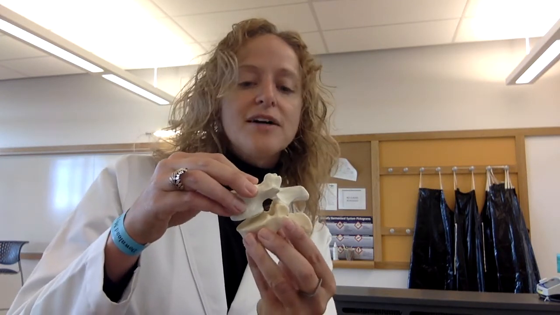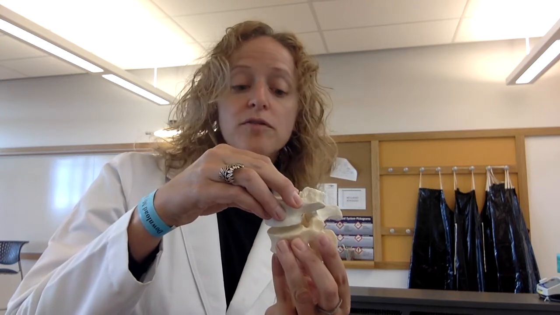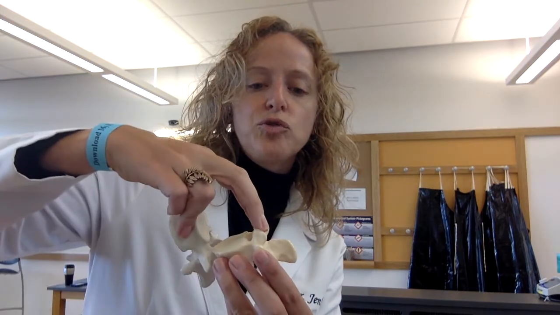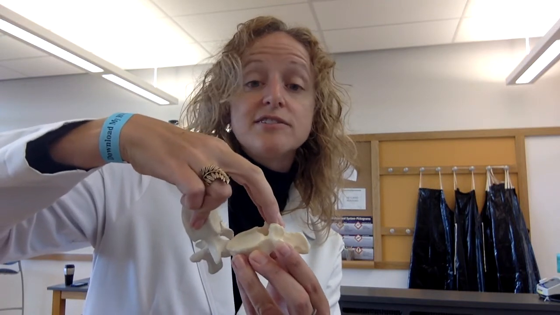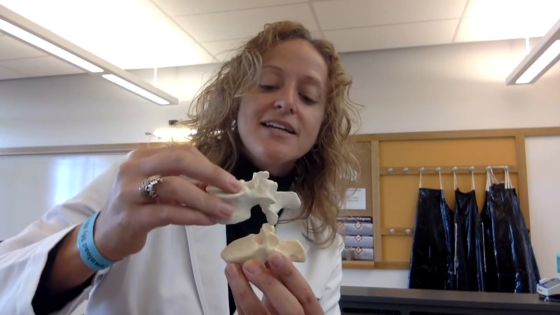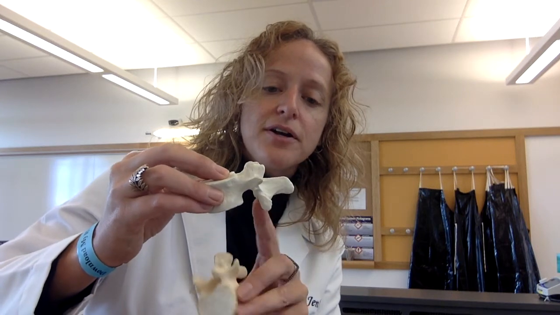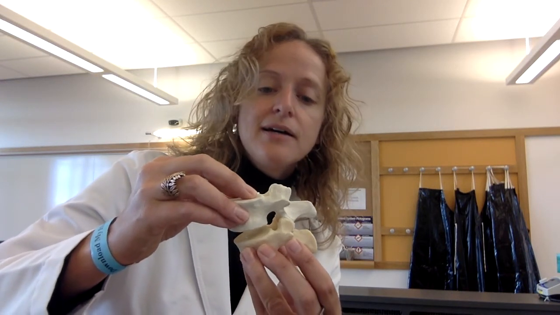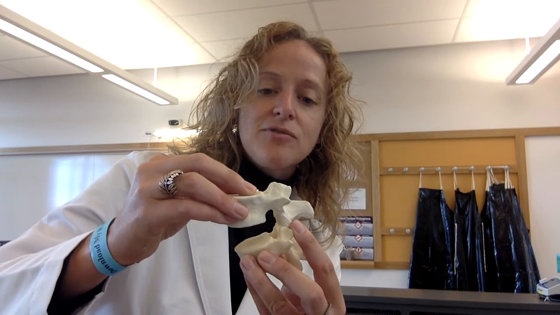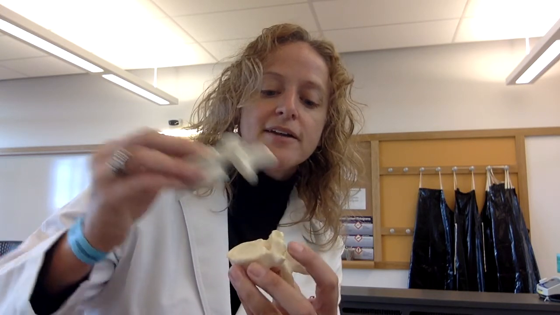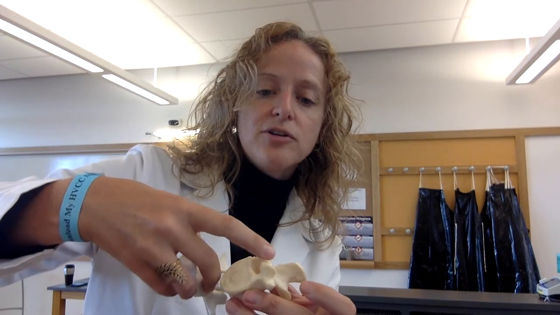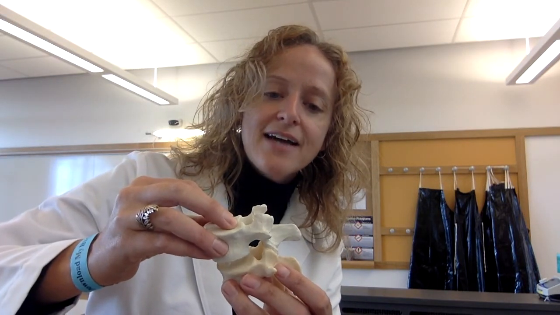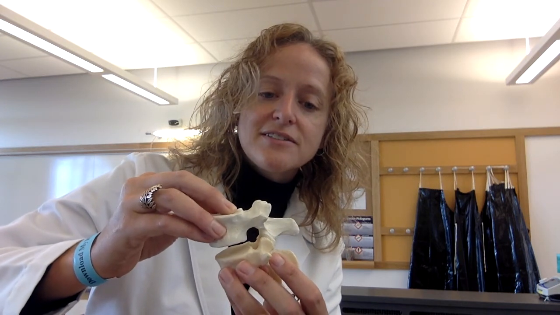The articular processes are how the vertebrae stack together, because it is the superior articular processes of one vertebra that attach to the inferior articular processes of the other. Okay, and you can see that connection right here. It is the superior articular processes of one vertebra that connect to the inferior articular processes of another.